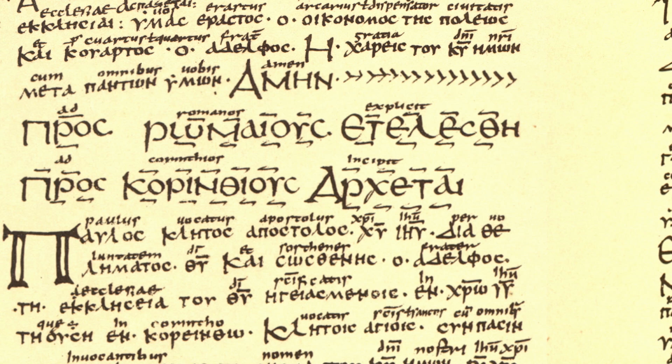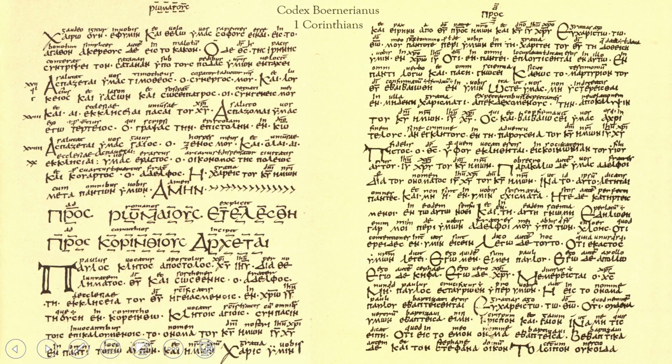It's the ending of that book, and then you have pros Korinthious archetai, which means the beginning of "to the Corinthians." Above it, it says ad Romanos explicit, and then above the Corinthians part, ad Corinthios incipit. So we see that once again this is an interlinear for these versions.